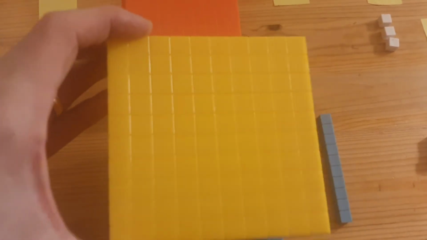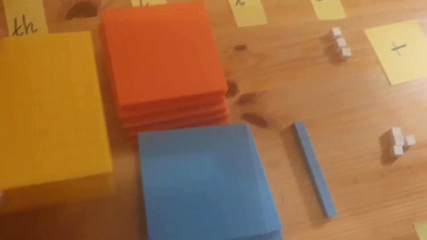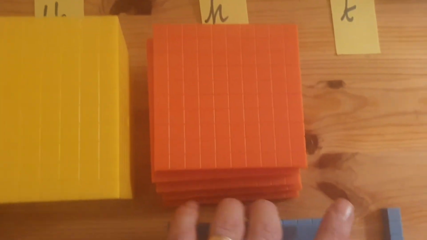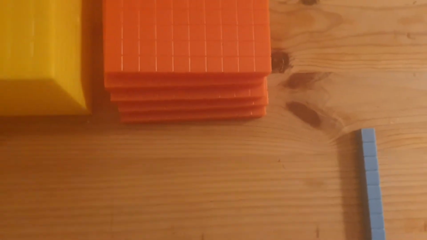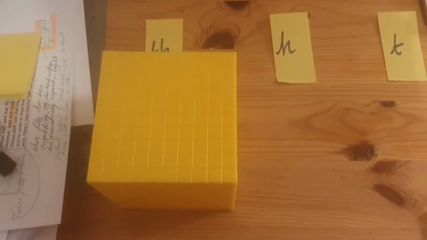So this is a block of 1,000. You've got 100 squares there times 10. There's 100 on top and it's 10 deep. So 100 times 10 is 1,000. So then I can exchange those. I don't need those anymore. My 10 blocks of 100 is 1,000. So now that 1 will go into the thousands column.